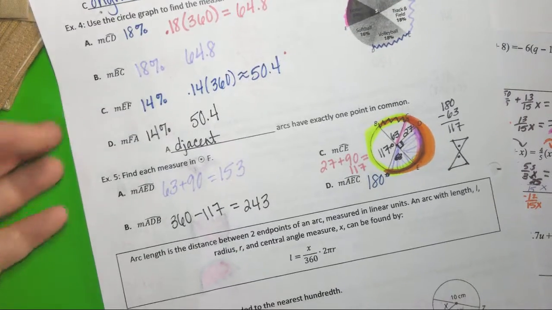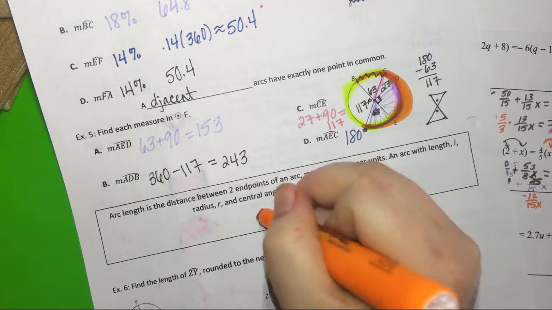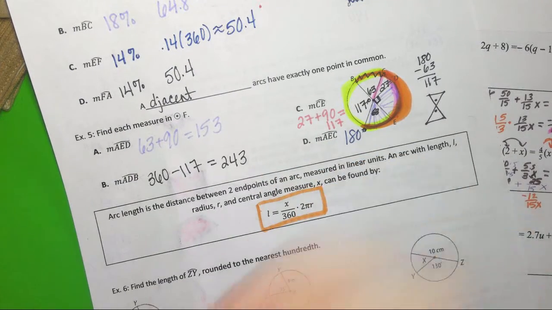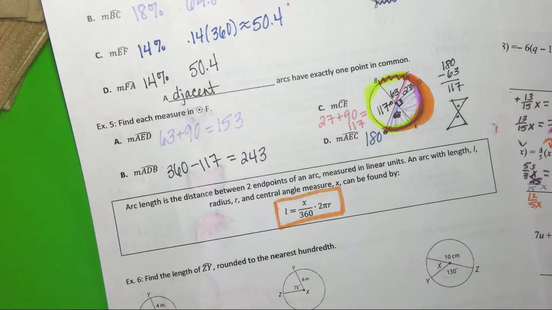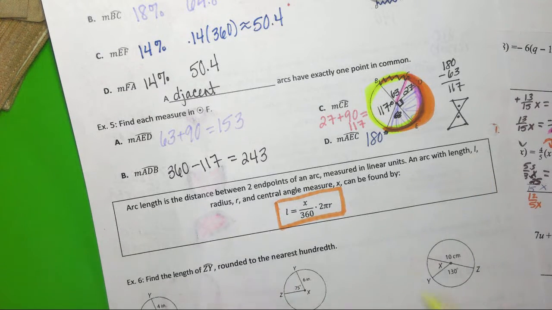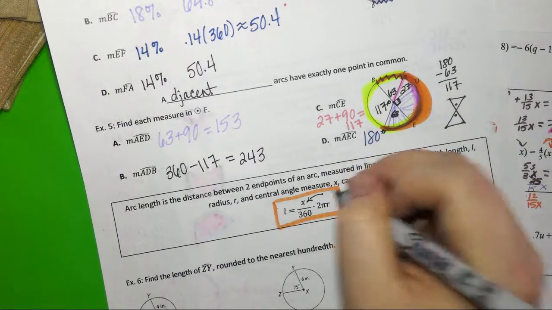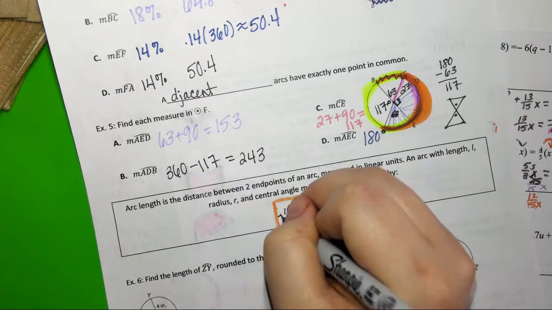Okay, we've got one thing left, and then you can work on your worksheet. The good news is I will give you this formula in life. The bad news is you probably should learn it at some point, but it gets less hard. L meaning the arc length. Arc length is the distance between two endpoints of an arc measured in linear units, and arc length L, with radius r and central angle measure x, can be found by this formula. The x is for the central angle, and the L is for the arc length.